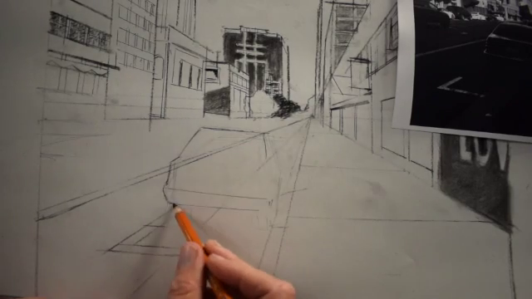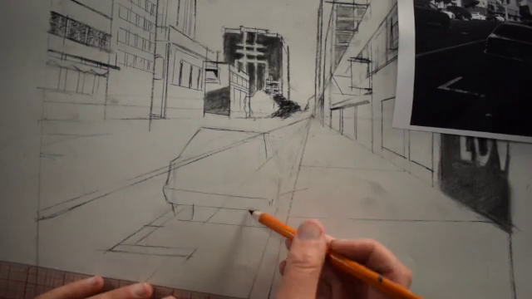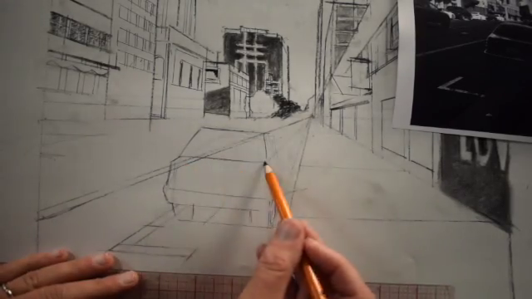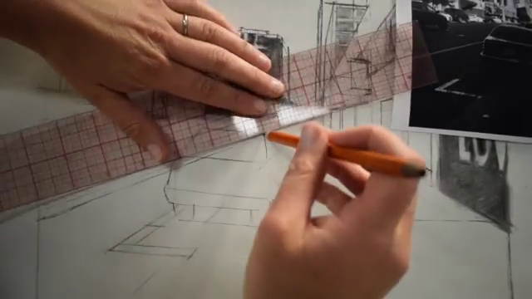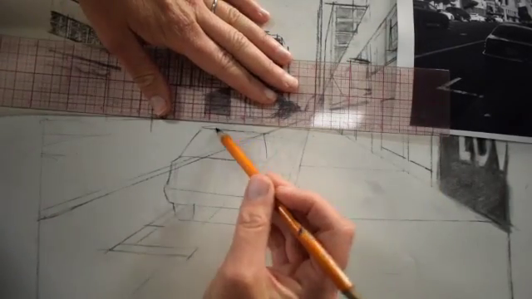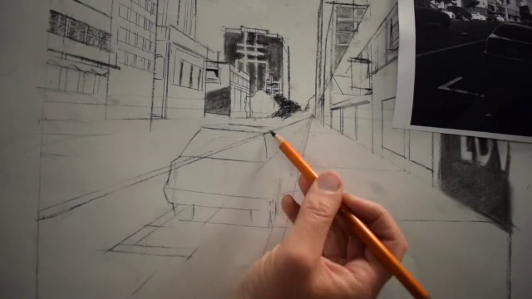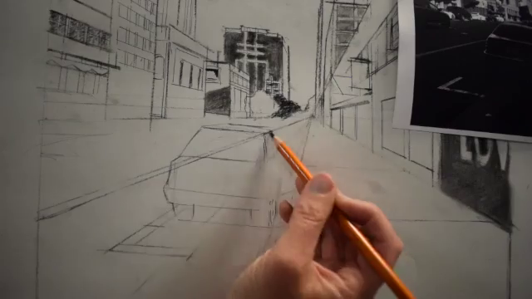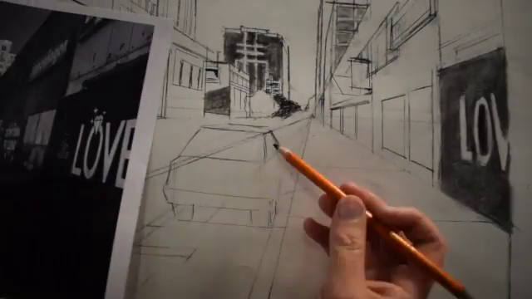So I am going to go in and do those cars. The car that is closest to us on that right-hand side is conforming to linear perspective. So the top of that vehicle is going back to that point, which is why you see me angling back. Let me just state, you don't have to do the car. I wanted to, so that's why I put it in, and I want to show you how even a car starts off as a basic flat shape and then it conforms to linear perspective.